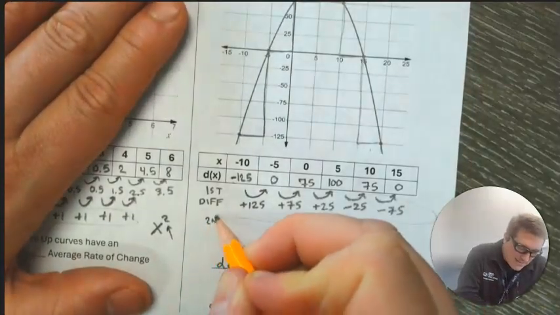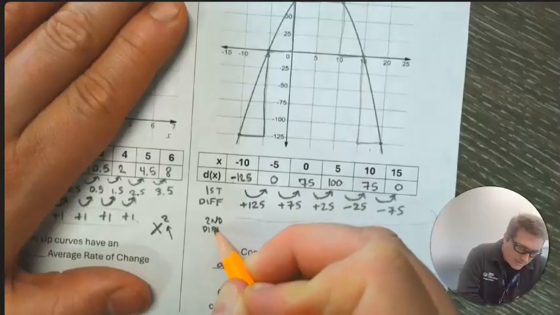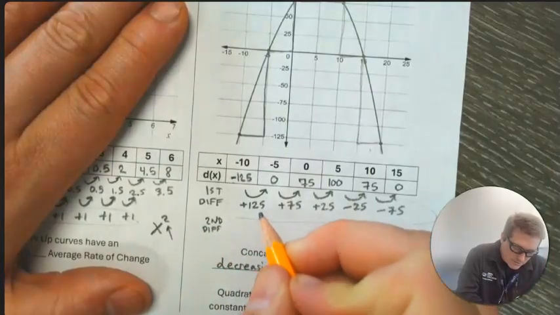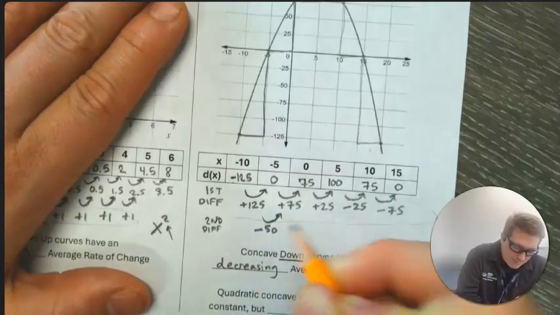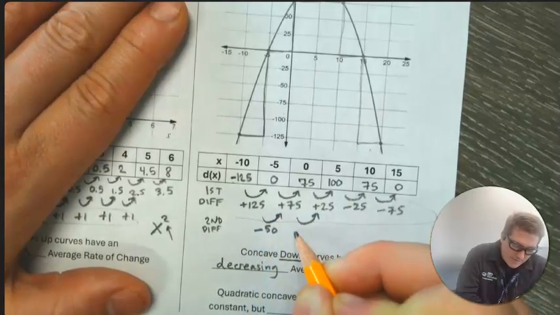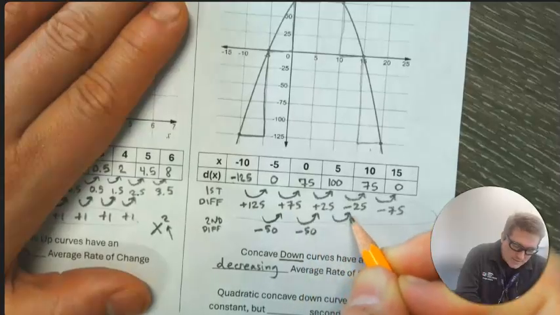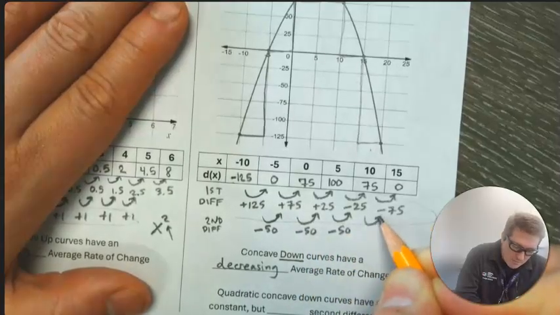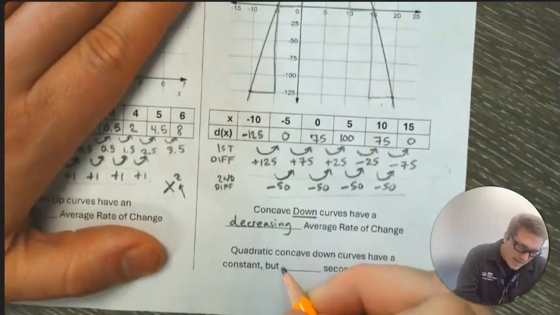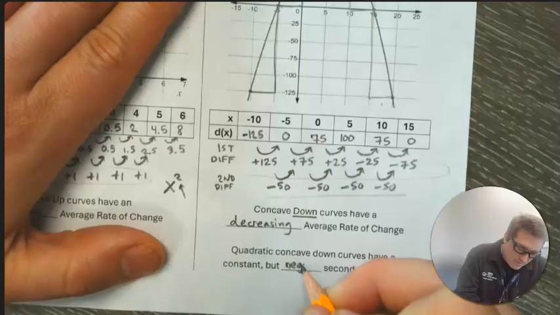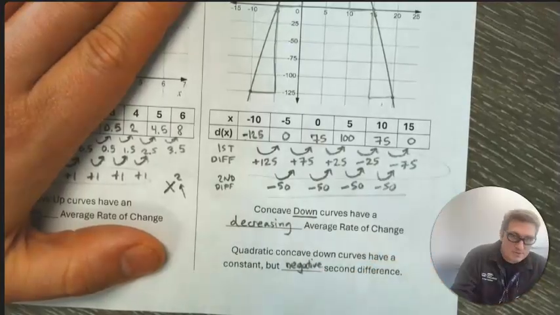If I find a second difference between these numbers, notice, to get from 125 to 75, I'm dropping by 50. To get from 75 to 25, I'm dropping 50. And then that's a drop of 50. And then that's a drop of 50. You're going to notice my second difference is also a constant, but it's a negative second difference.